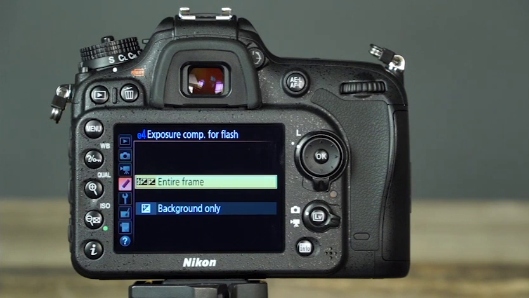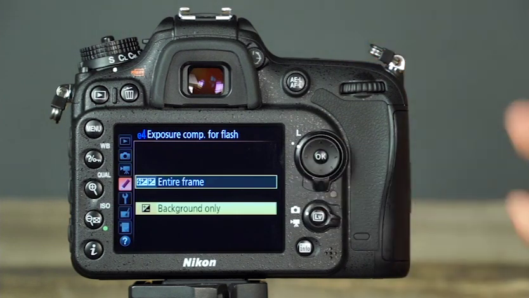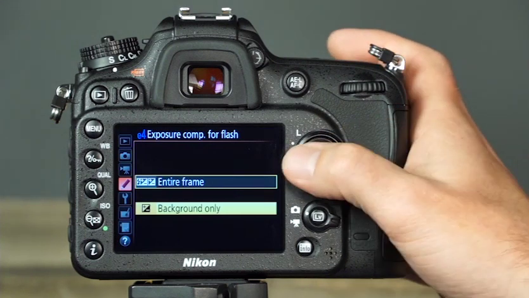When entire frame is selected, both the flash level and exposure compensation will be adjusted. The other option is background only. When background only is selected, the exposure compensation will be applied only to the background in the image.